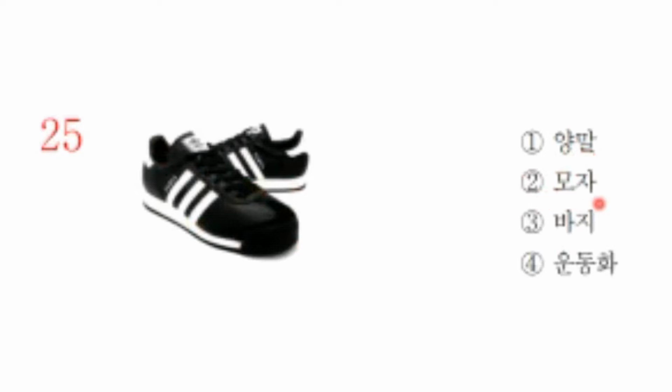Number 2 is moja. Moja is hat or cap. Sombrero. Okay? Next, number 3 is paji. Paji, can you remember? Ito ay isang pantalon. Pants.